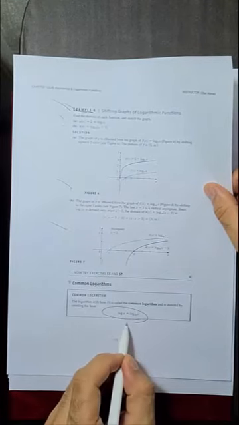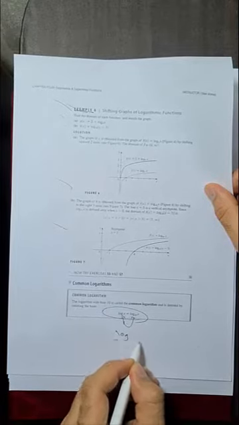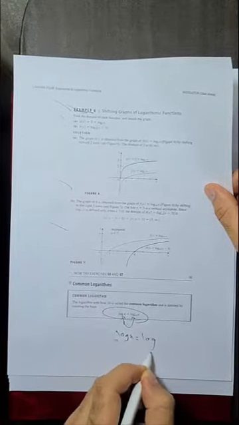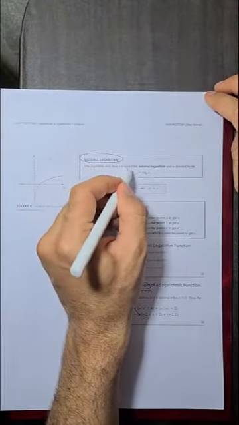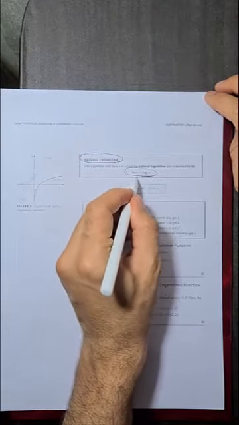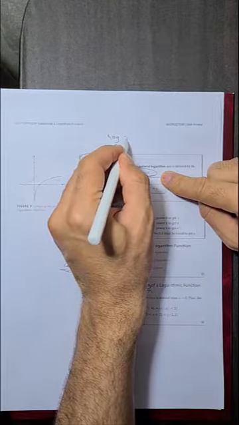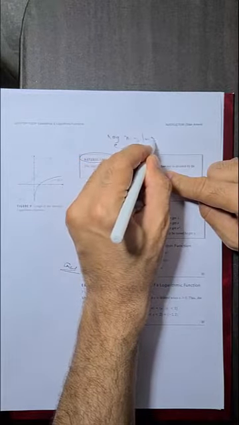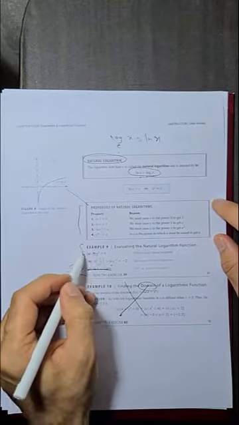And I told you if you have no base written here, it means the base is equal to 10. That's all. In the next page 120, the important thing is the relation between the natural logarithm and the logarithm in general. As I told you, the base is equal to e, that's why we don't mention it and just write ln. The properties are important. And example 9, A and B, C is not included. Forget about example C.